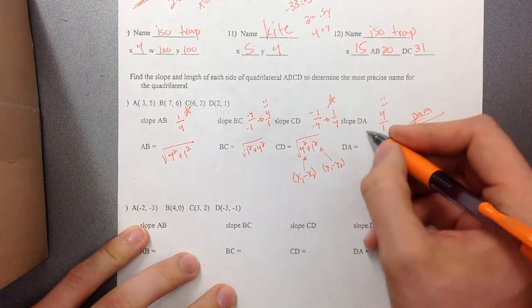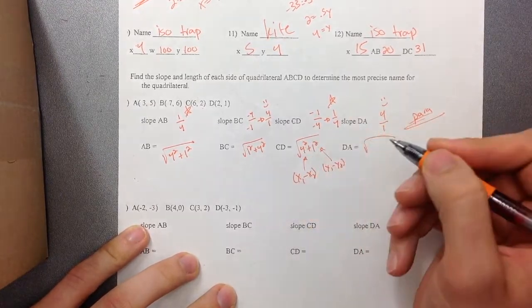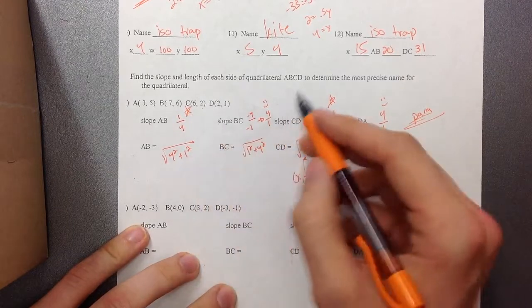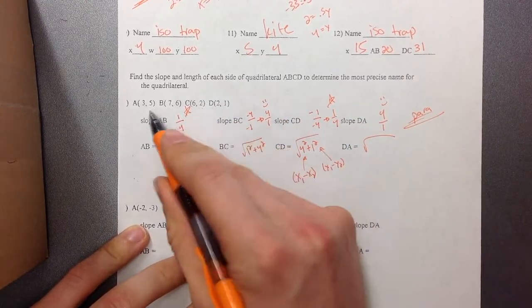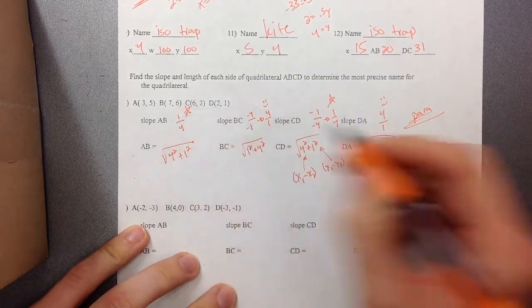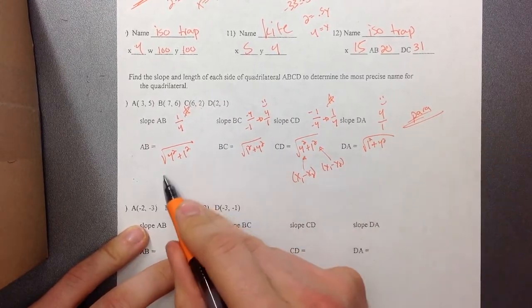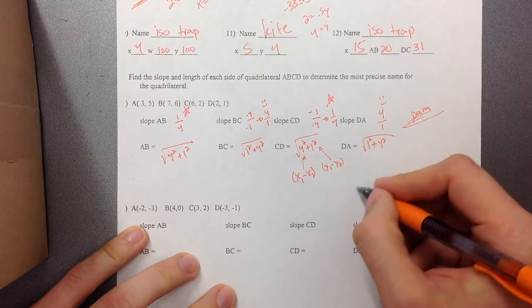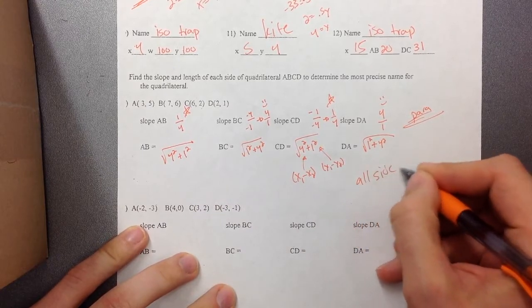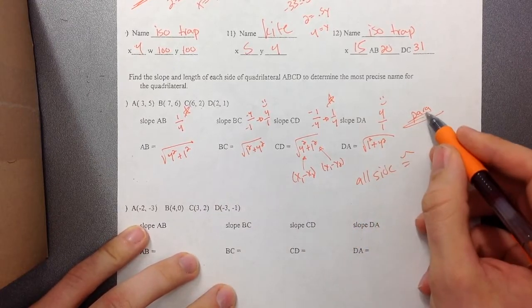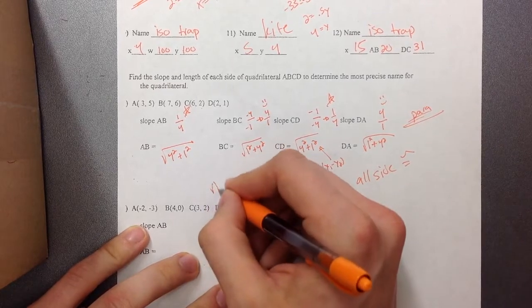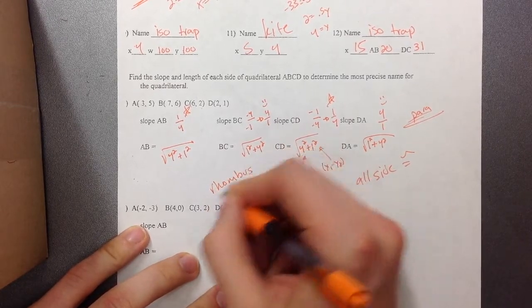Dump it in there, absolute value, as when you square, it doesn't matter if it's positive or negative. And then my last one, I'm going from D to A, so a change of 1 in my x's and a change of 4 in my y's. And you'll notice this is all going to be the square root of 17, so all sides are going to be the same. It's a parallelogram, all sides are the same, and that's going to make this a rhombus.